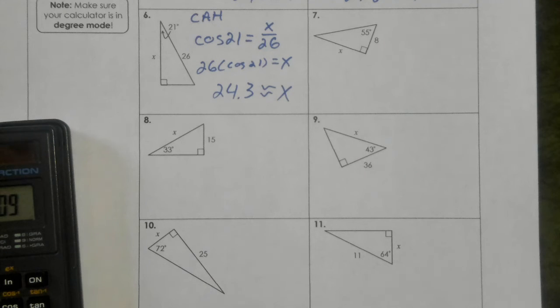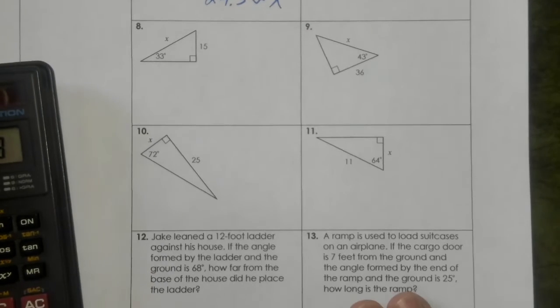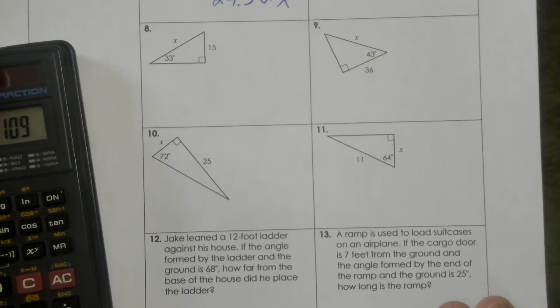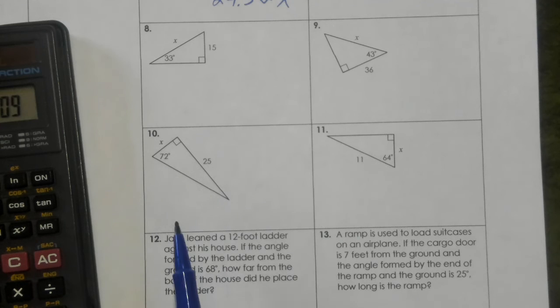Okay. Let's see. I'm going to skip 7, 8, 9. I'll leave those for you to try. Trying to see if one of these may be a little different. Yeah, actually, let's do number 8 together.